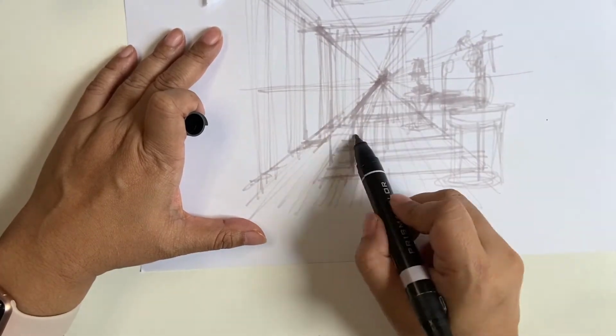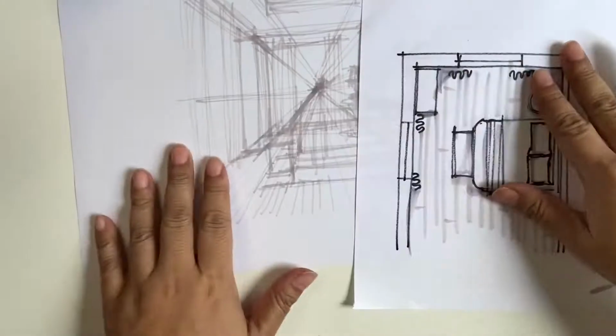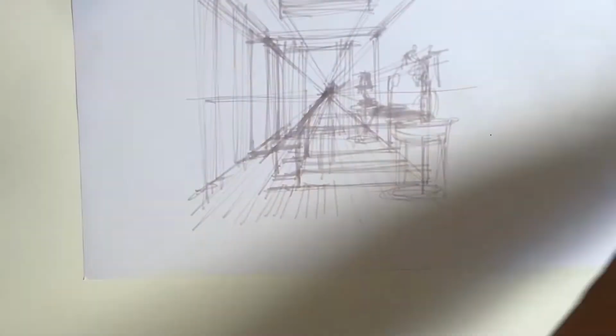So right now I'm sketching all the forms in 3D. I started from the furniture plan, then I went up so that you can see the forms, and now I've just blocked in all my elements.